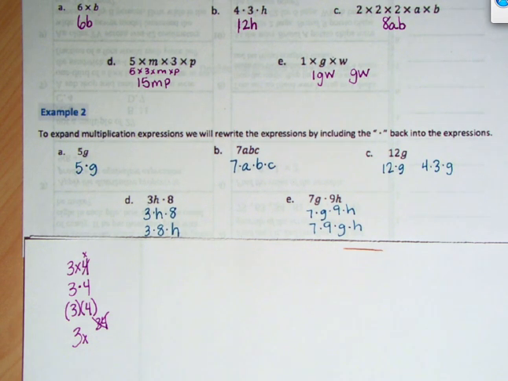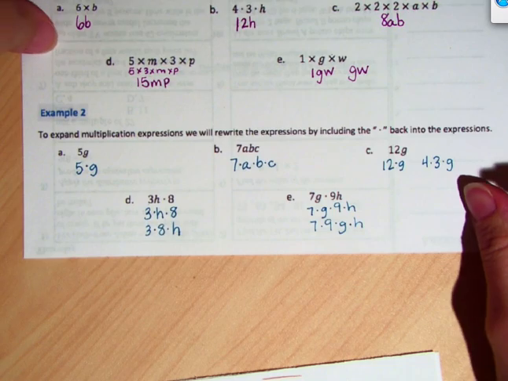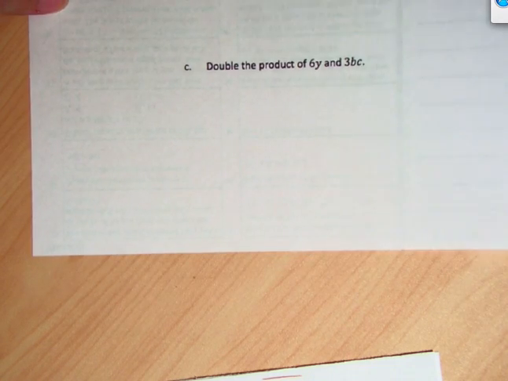Okay, one more example. This is kind of becoming a long lesson here, but there's a lot to it. We kind of want more practice.